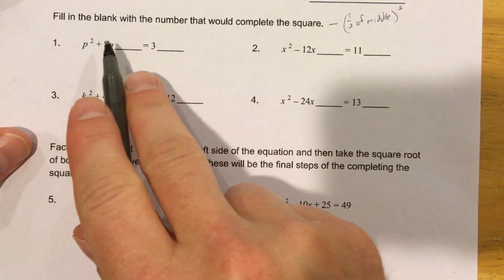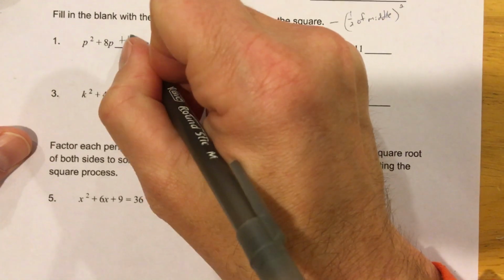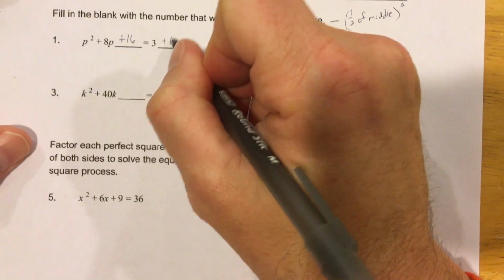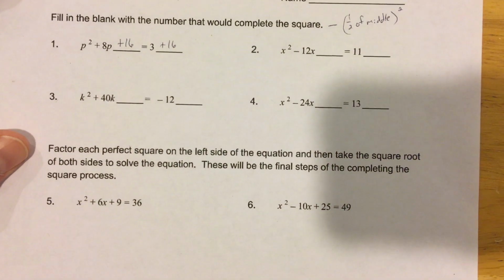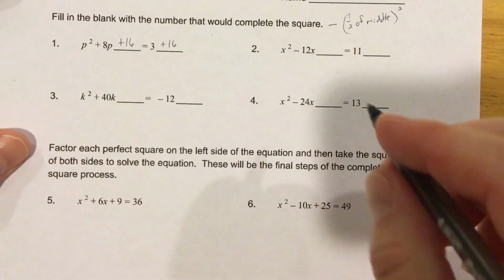So for this first one, half of 8 is 4. 4 times 4 is 16. We're going to put a plus 16 down, and we put that on both sides there. Plus 16. All right? And then that's it. That's all we're doing on this first part here.